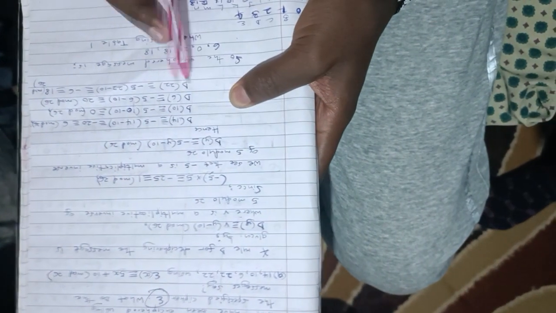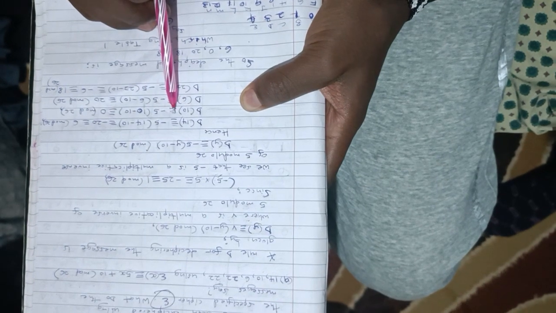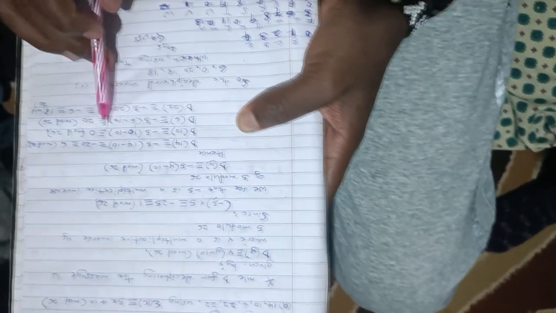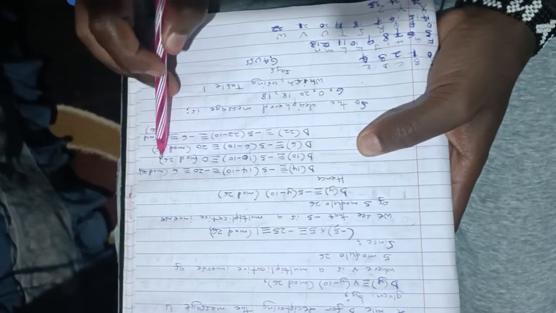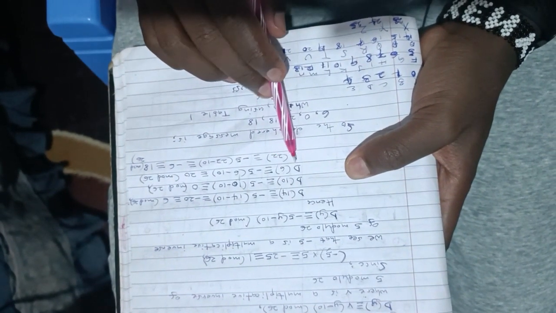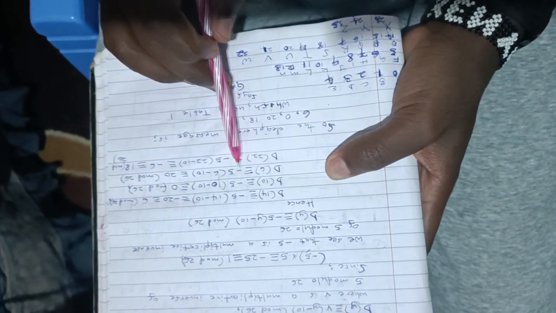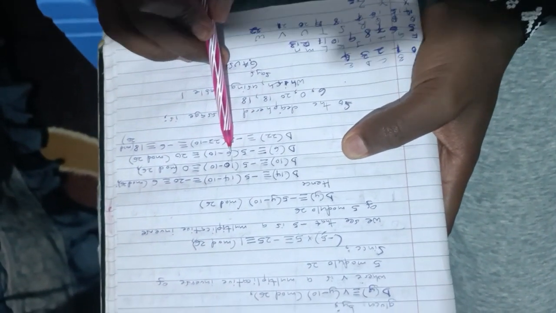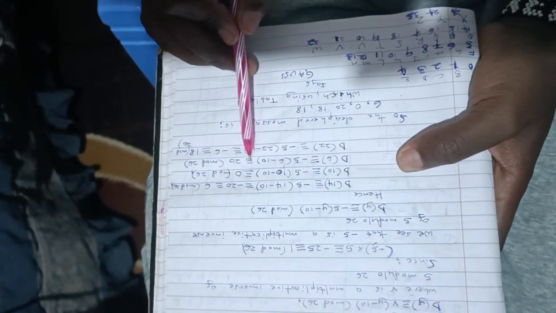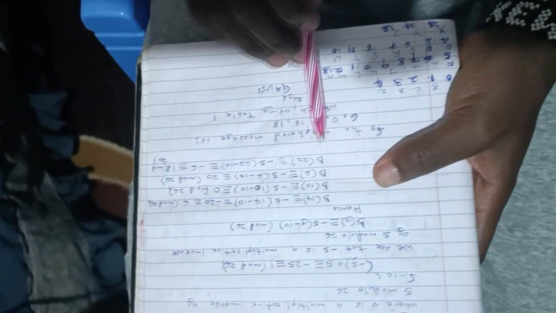For the second part, D(10) is congruent to negative 5 times (10 minus 10), which is congruent to 0 modulo 26. Then the third part, D(6), is congruent to negative 5 times (6 minus 10), which is congruent to 20 modulo 26.